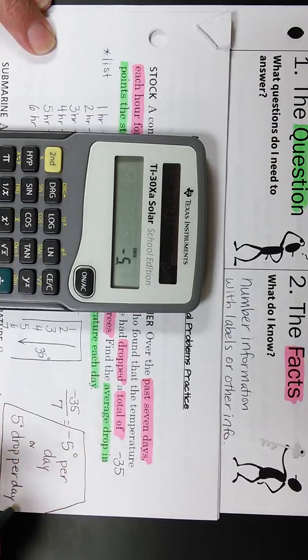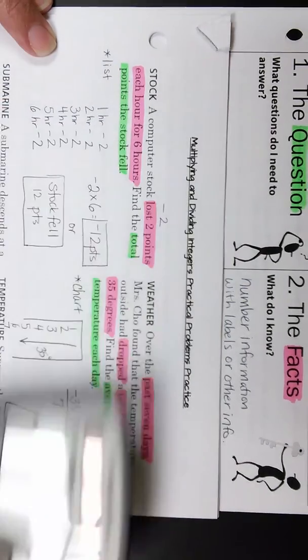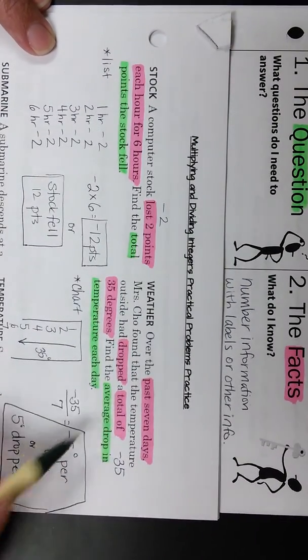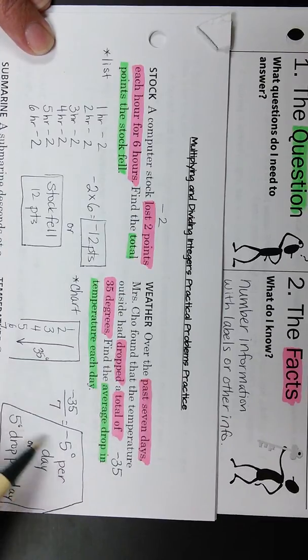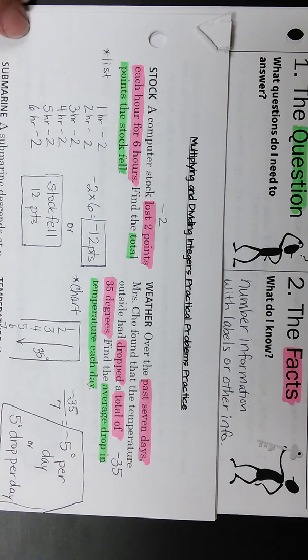Now I'm going to do my check and make sure my labels match the question. Average drop in temperature. I've got temperature, good. And then it asks per day. Oh, and I'm talking about per day. So that's what we're doing.